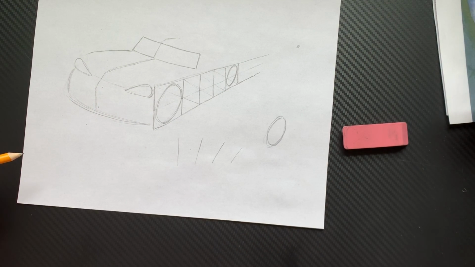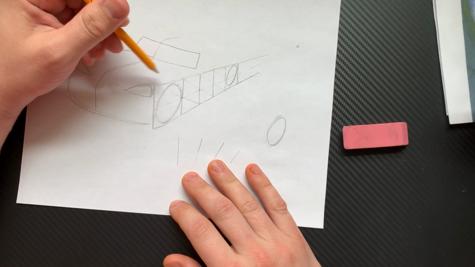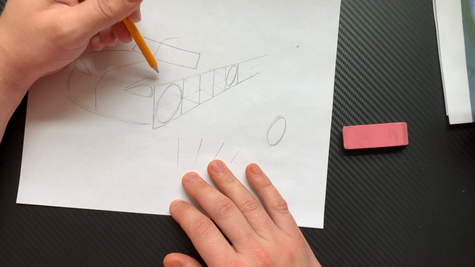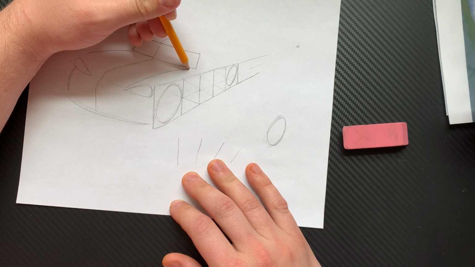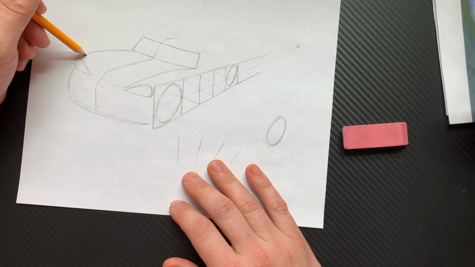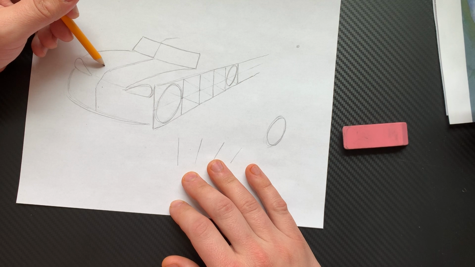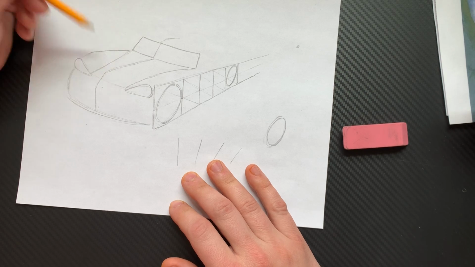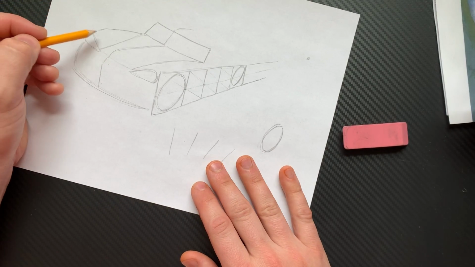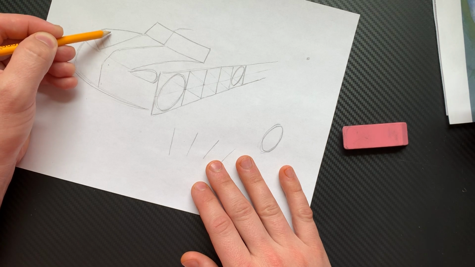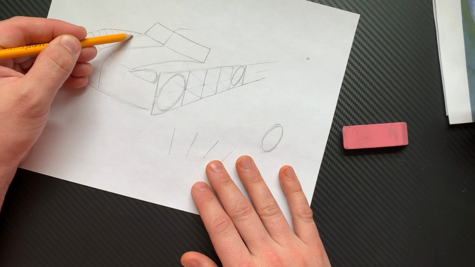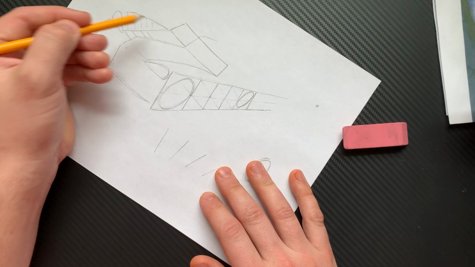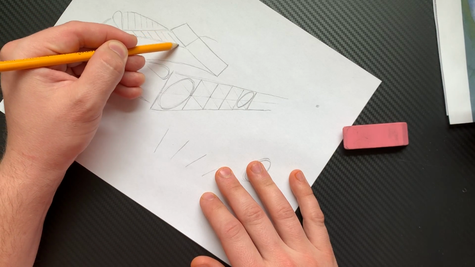Alright. Next we can add a couple of details to the hood. Let's add a little ridge that starts from the tip of the headlight and comes all the way back to the windshield right there. And we can add a similar line right back here. Now all of a sudden we've got a little bit of a structure to our hood. It comes down here. And then it comes across in this direction.